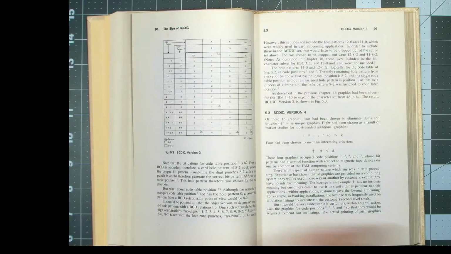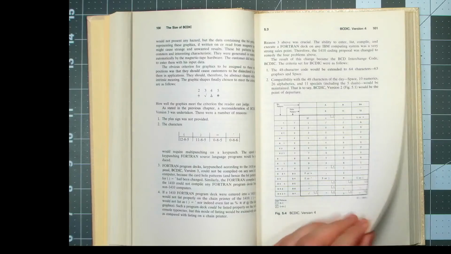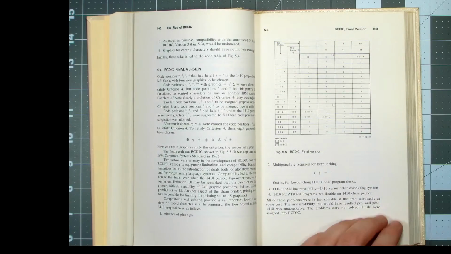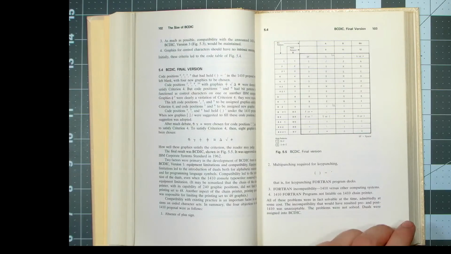More boring IBM specific stuff about hole patterns. Final version of BCDIC on the 1410.